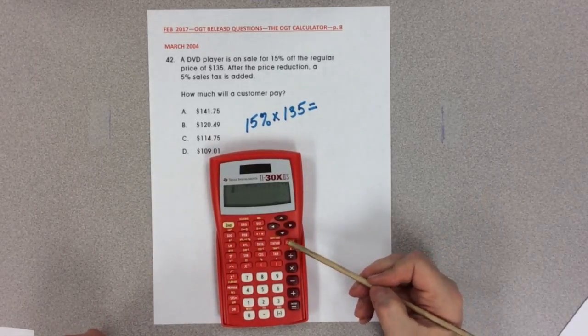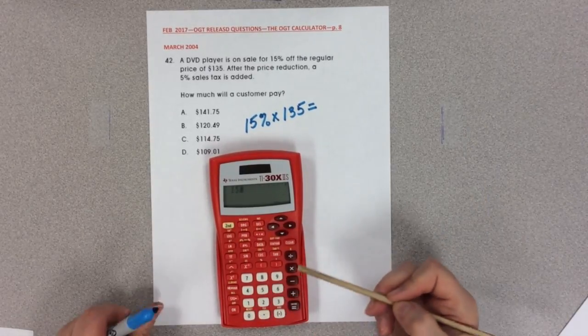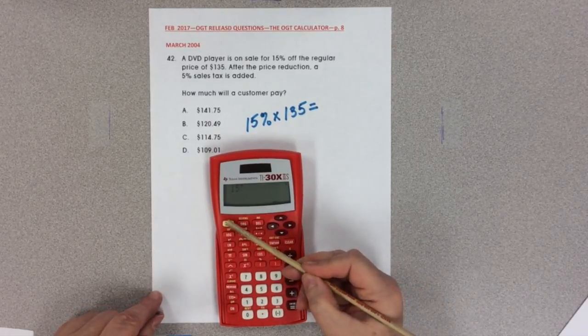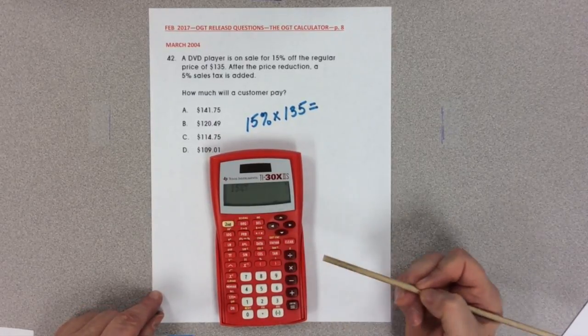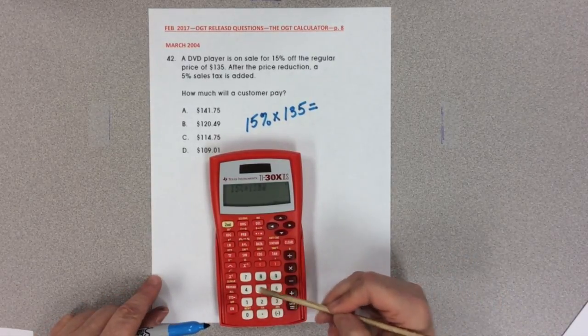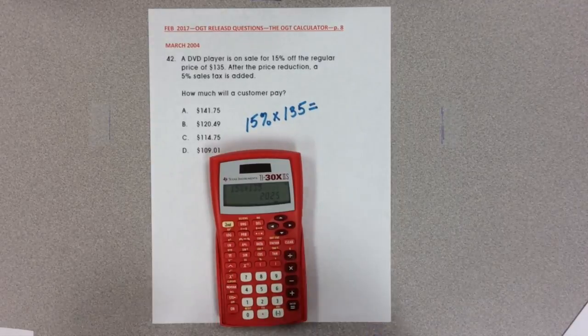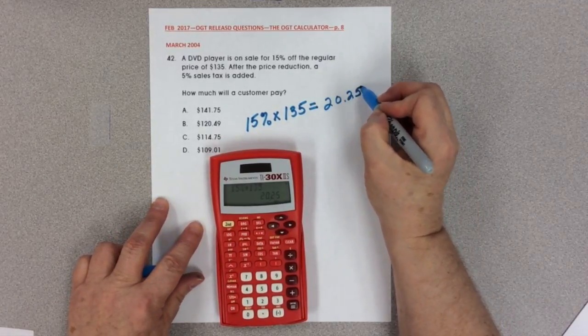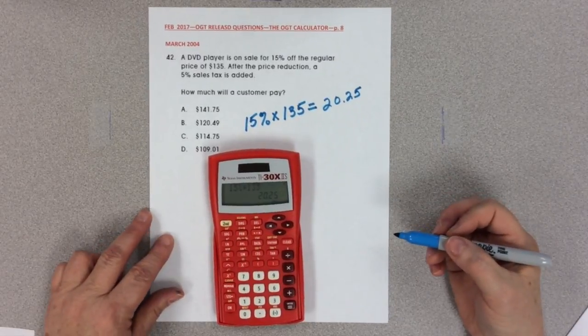We can clear. 15, then we're going to make the calculator do the percent, which is here. So we need second parenthesis. Now we have 15% times 135. That gives us $20.25. So there's the calculator doing the percent for you.